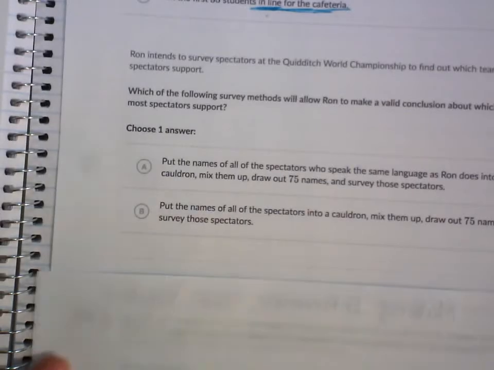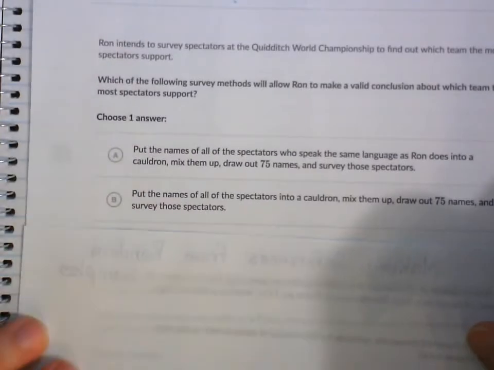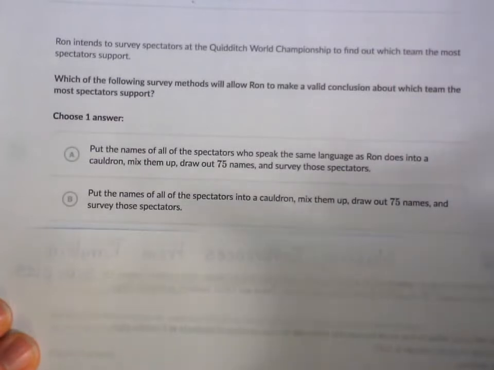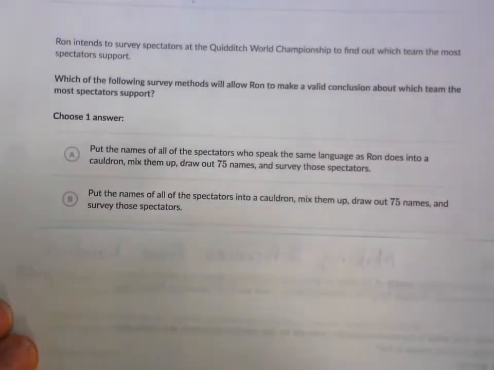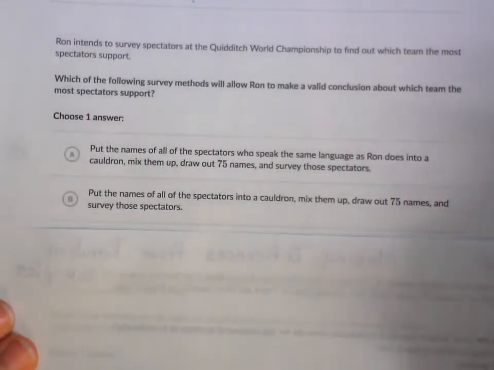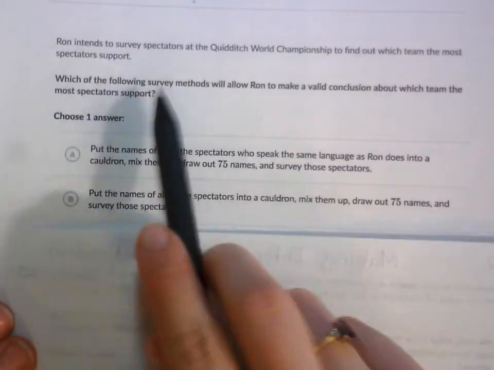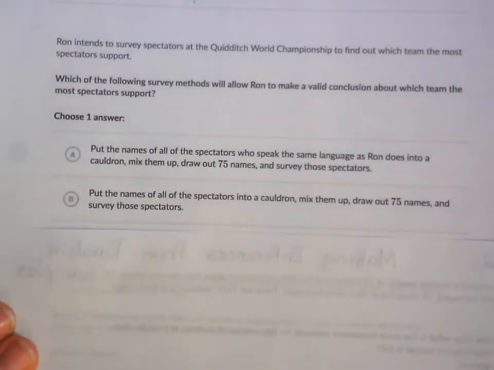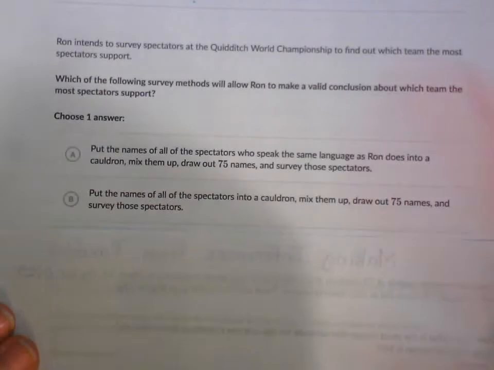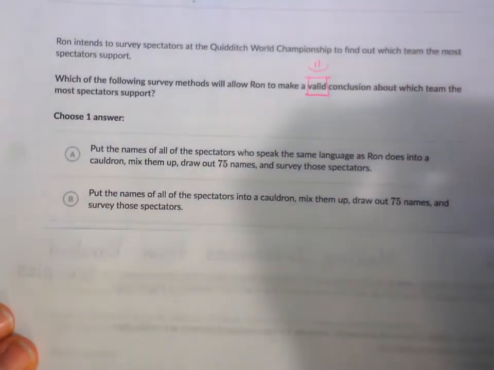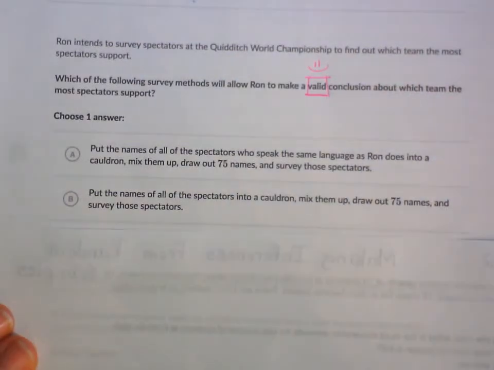All right, B. Ron intends to survey spectators at the Quidditch World Championship to find out which team the most spectators support. This is Harry Potter. Which of the following survey methods will allow Ron to make the most valid, not biased, we love valid, conclusions about which team the most spectators will support.